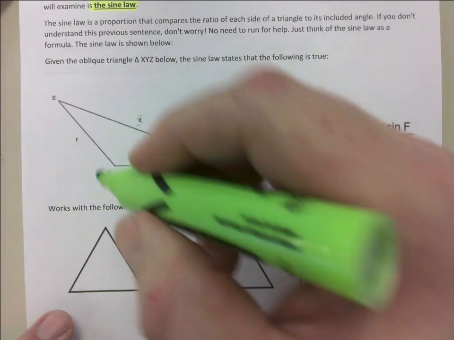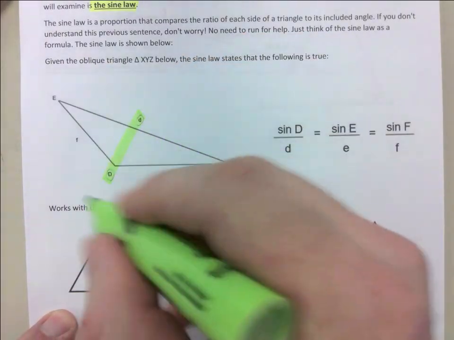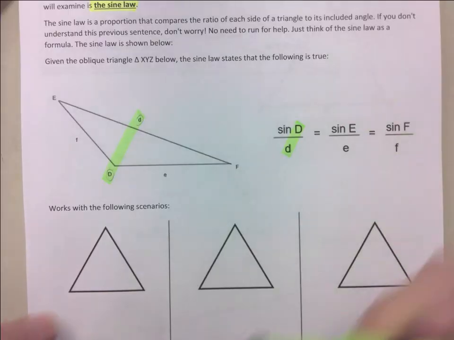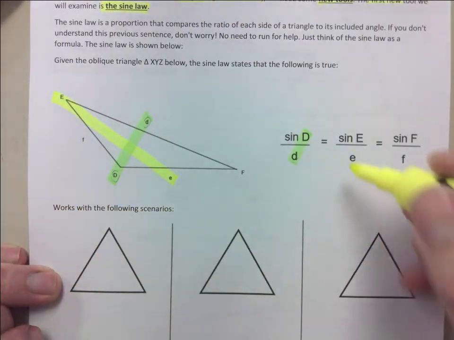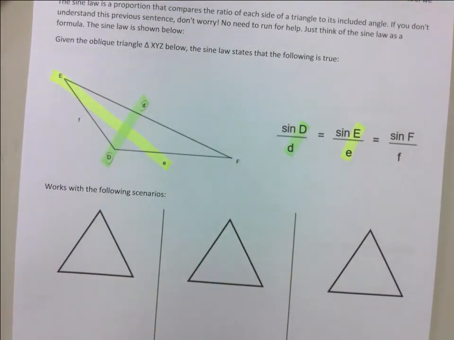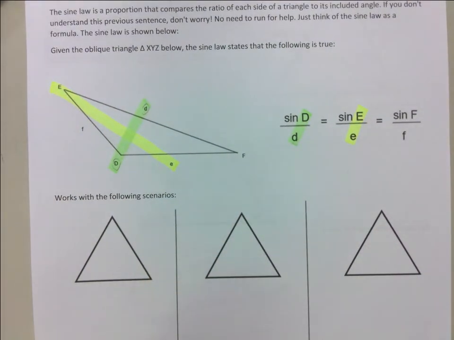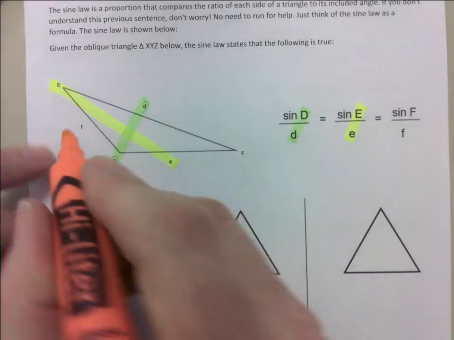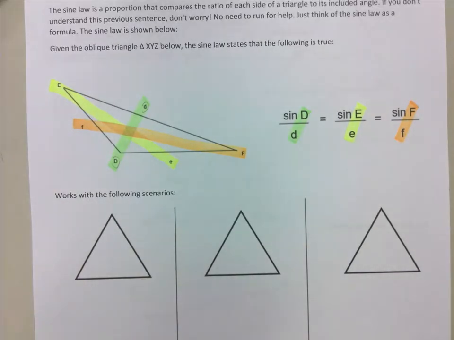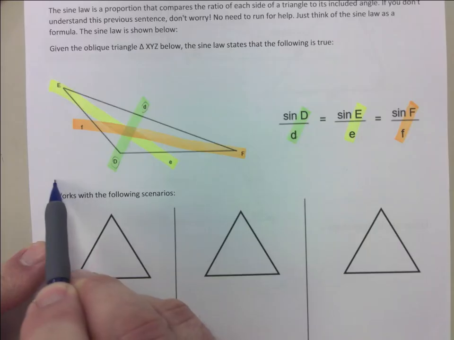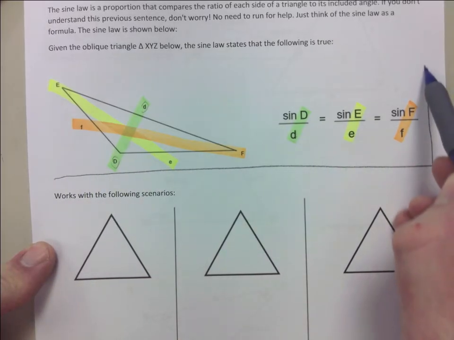So it's very important that you recognize that there are 3 pairs. This is the first pair. Then the E, this one here, is paired up with E right there. And F, angle F, side F, is the third pair. And so this is the sine law in a nutshell. This is it.